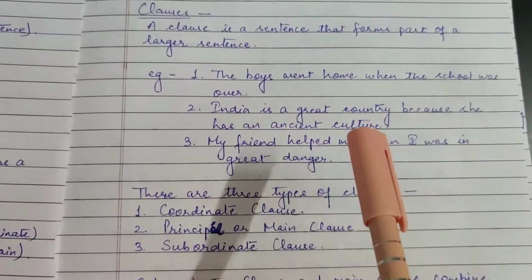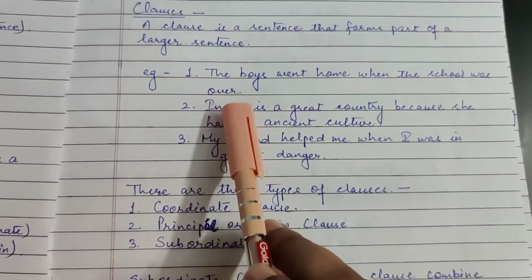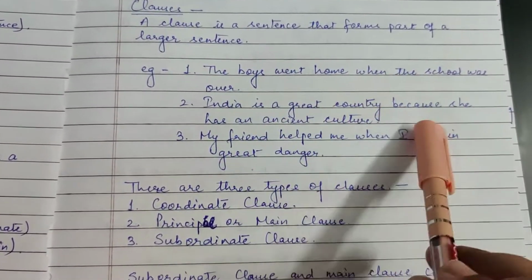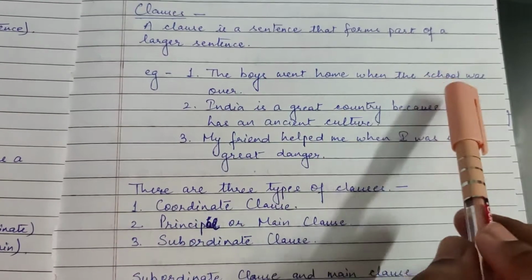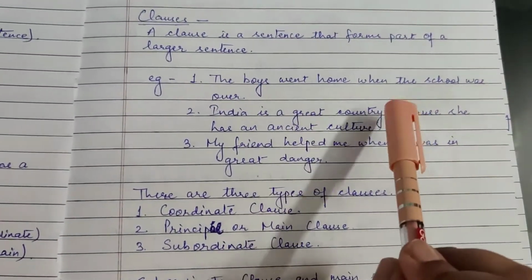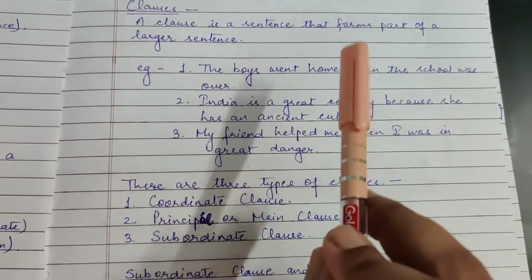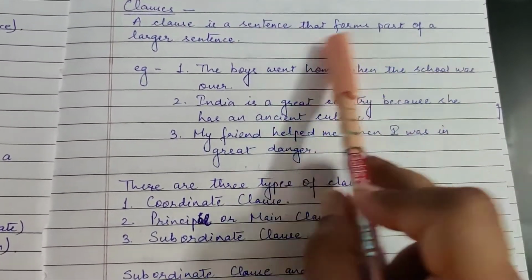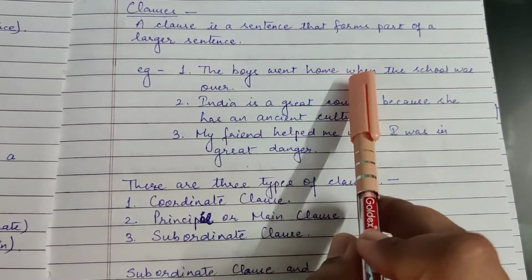So what happened is that we see all these sentences are made up of two different sentences in every example. These two different parts are known as clauses. When they are independent, they are known as sentences. When they are combined together with the help of a conjunction to make a single sentence, then each sentence is known as a clause.